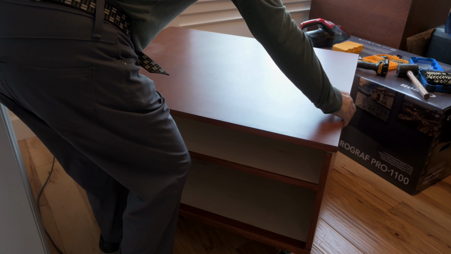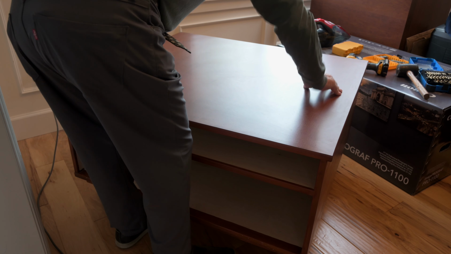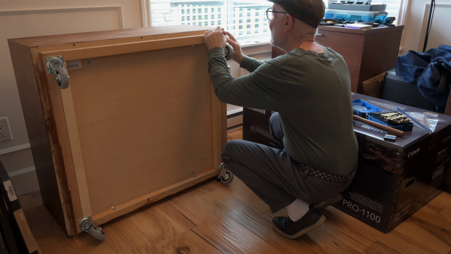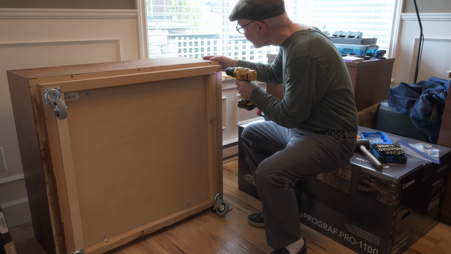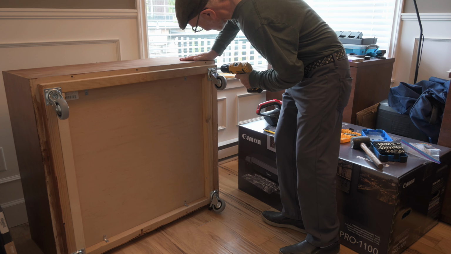There's certainly more room on my printer stand, which was custom made for the Epson 4900. And while I was at it, I finally installed casters. That's something I'd been meaning to do for years. But once that giant 4900 was on top of it.